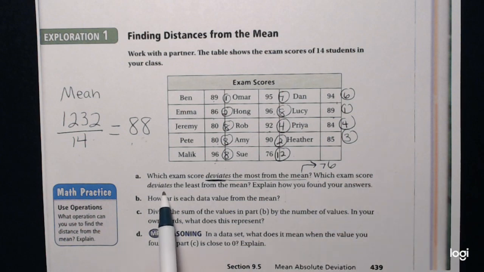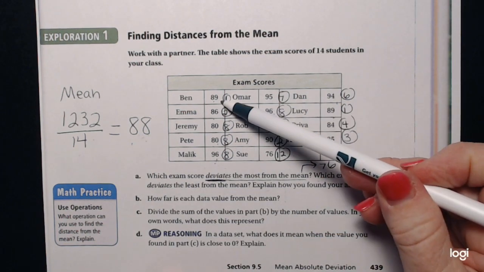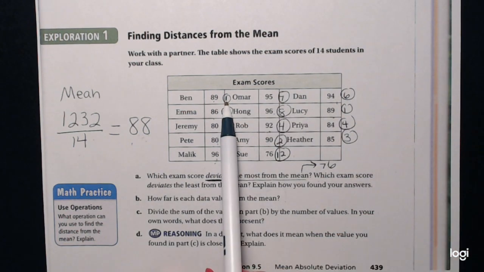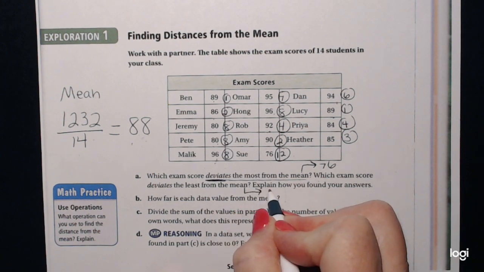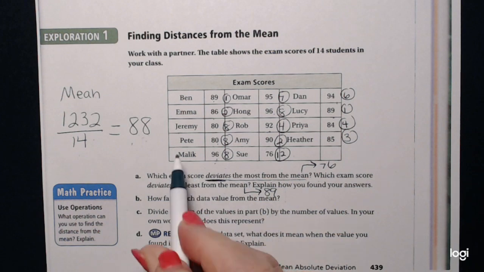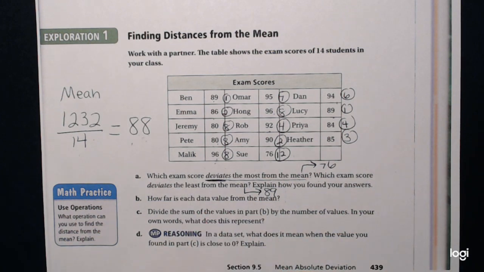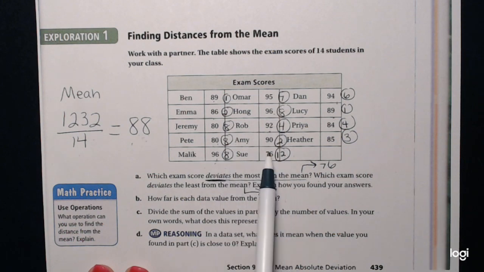Which exam score deviates the least, which means which number is the closest to 88? Well, it looks like I have the score of 89 here, which only deviated one place away. So that means 89 is my closest, or deviates the least from my mean. Part B, we already did, because it says how far is each data value from the mean. So we made a list here of how far each one of our scores was away from the mean.